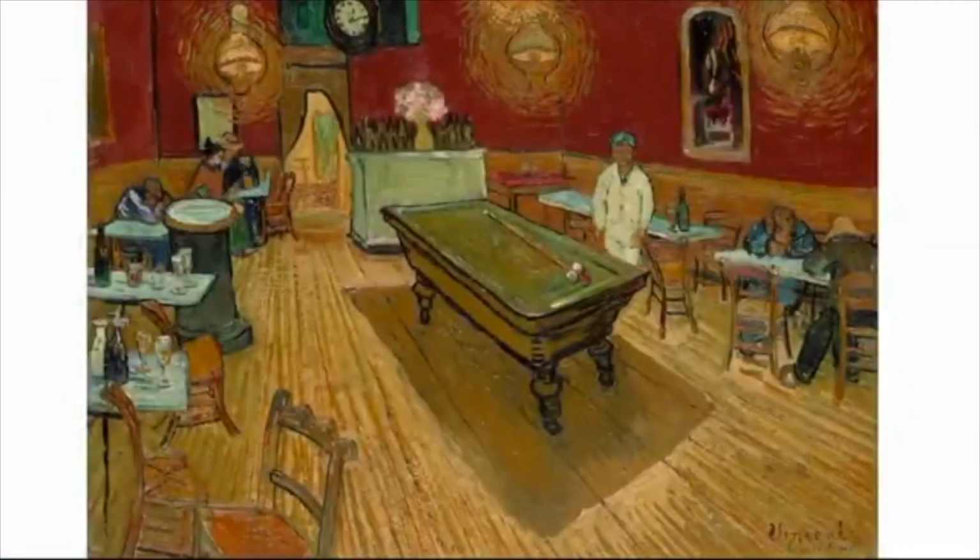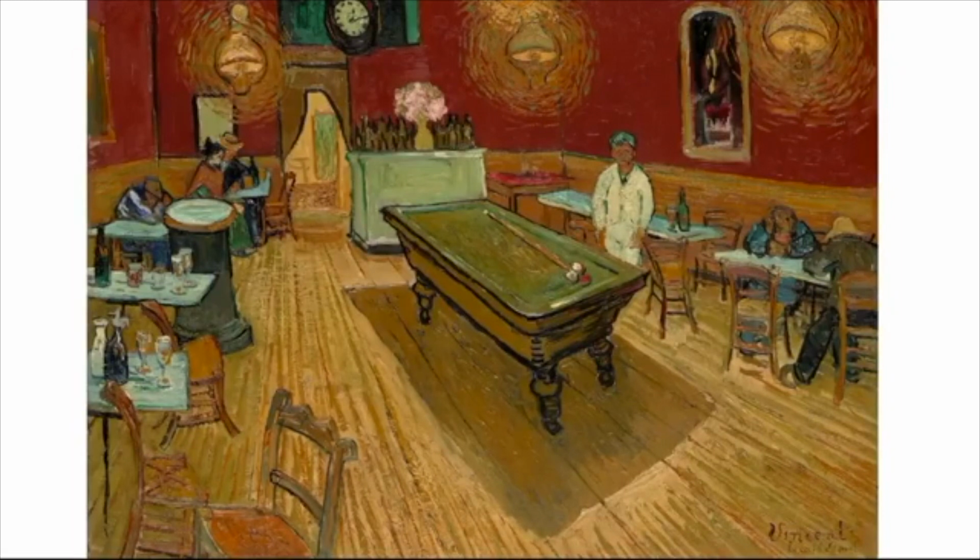When you look at this painting, you can see his use of color is very vibrant, and his use of brushstrokes. He even painted the light. If you look at the chandelier-like lights hanging from the ceiling, he's actually painted the light. And look how dramatic his shadows are. So he likes to use bold colors, as do I.